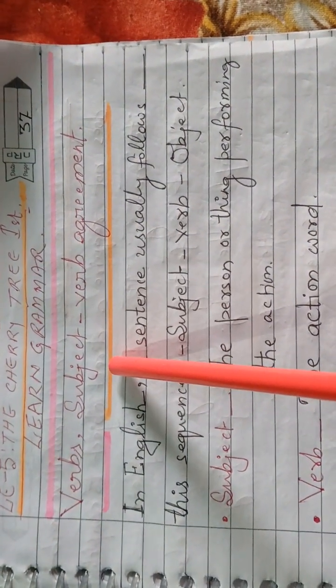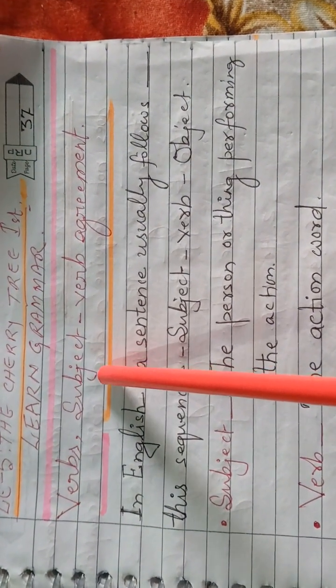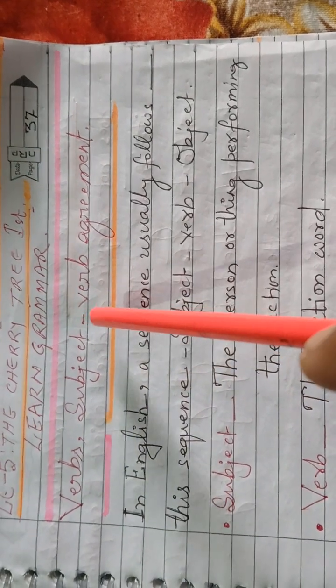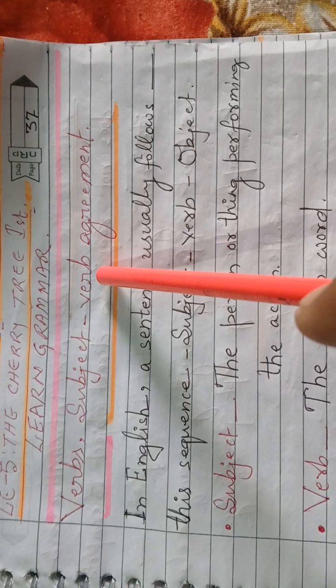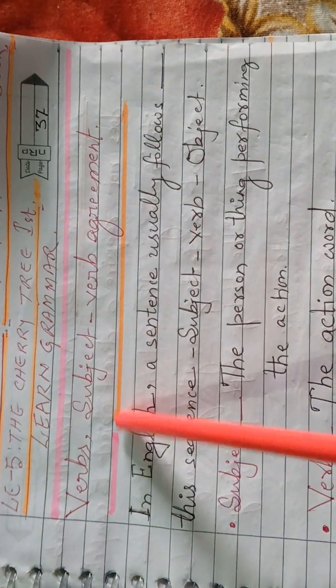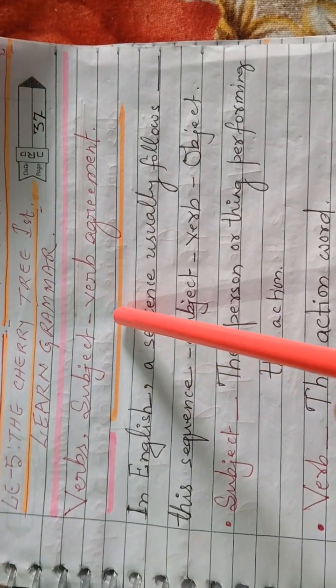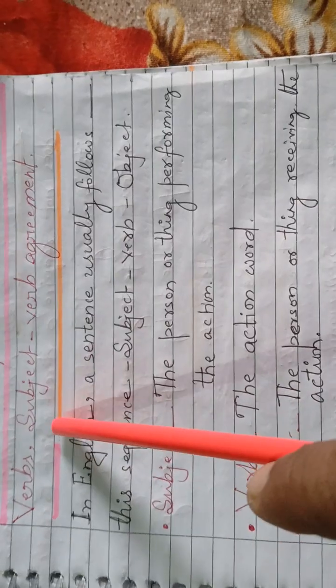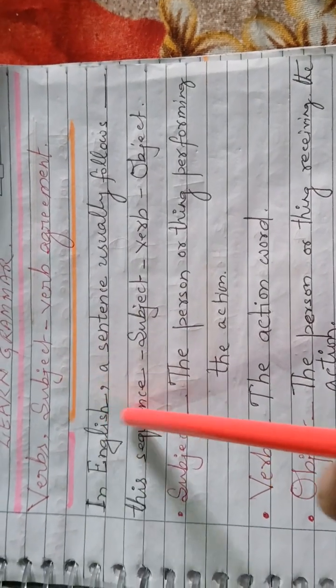So, the first need is to understand what a subject is, then what a verb is, and thereafter the relationship existing between subject, verb, and object in given sentences. So, go through its definition.